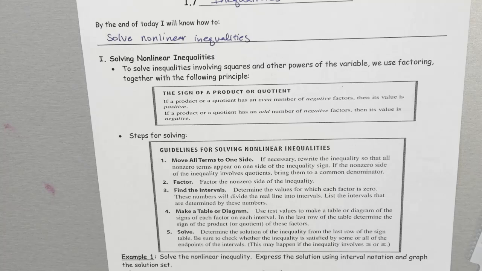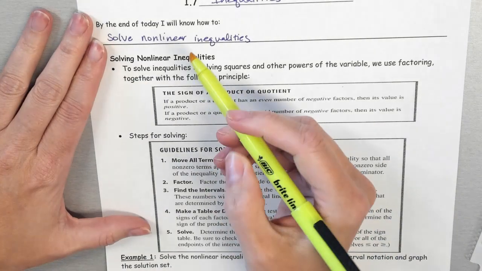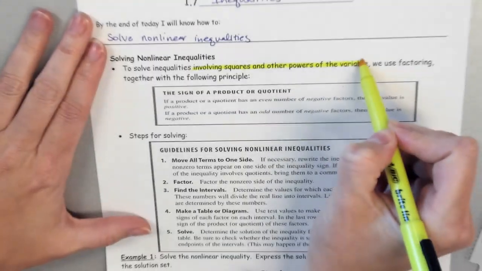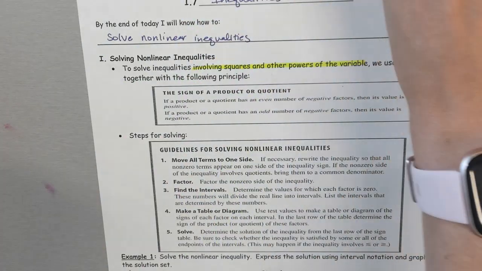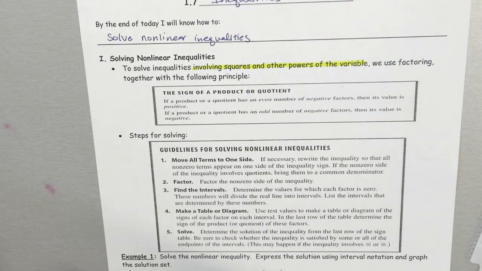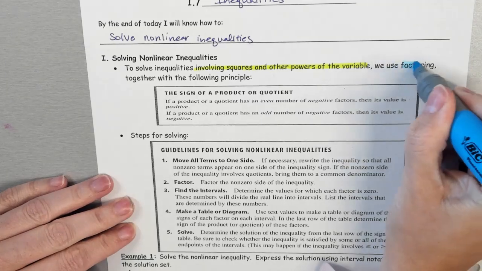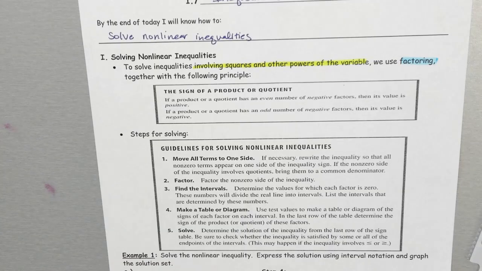When you're solving inequalities that have squares or other powers of your variable, we are going to use factoring with this principle, called the sign of a product or a quotient.